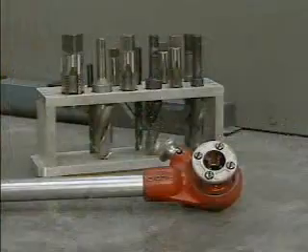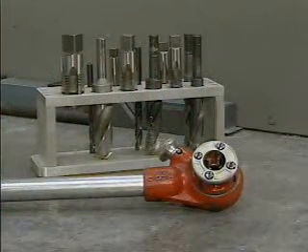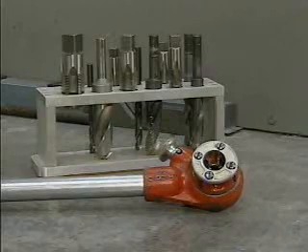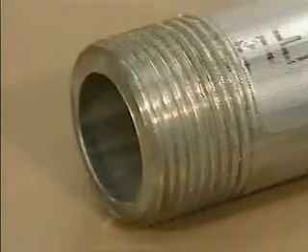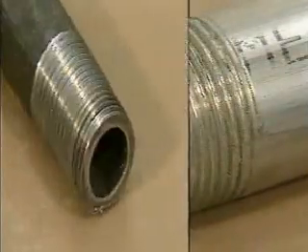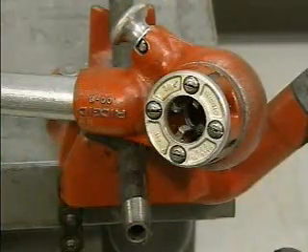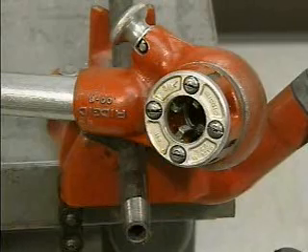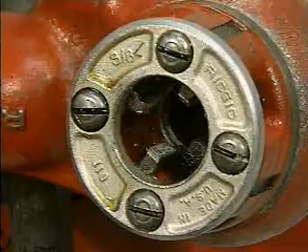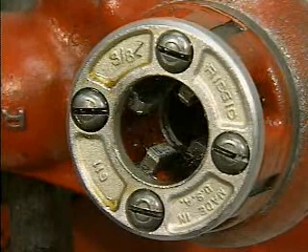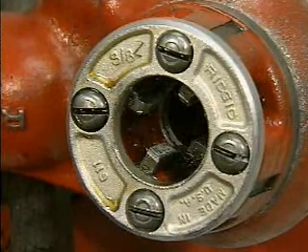There are three important considerations to keep in mind when you use a pipe die to thread a pipe. They are the size of the die, the number of threads per inch, and the length of the threads. The size of the pipe die should match the nominal size of the pipe being threaded. For example, this pipe die has a nominal pipe size of 3/8 of an inch.